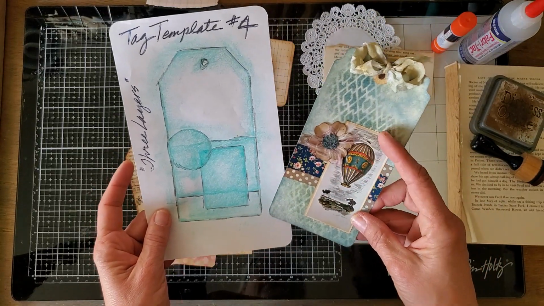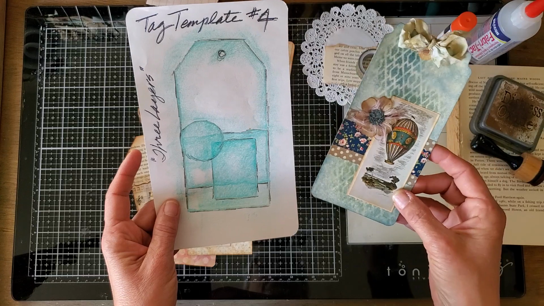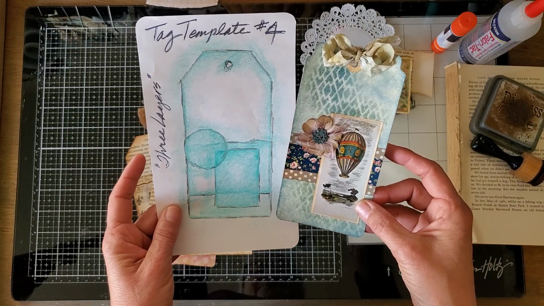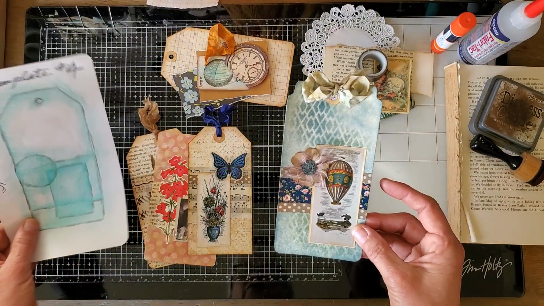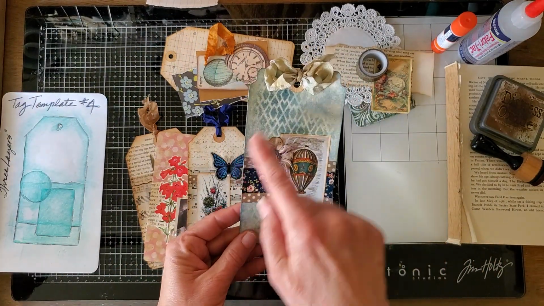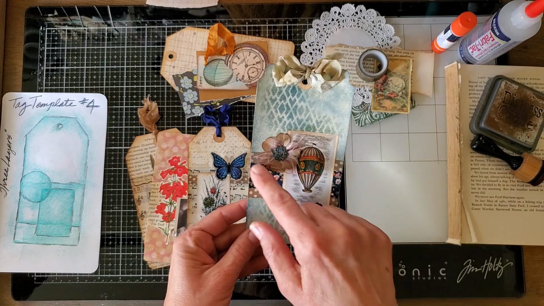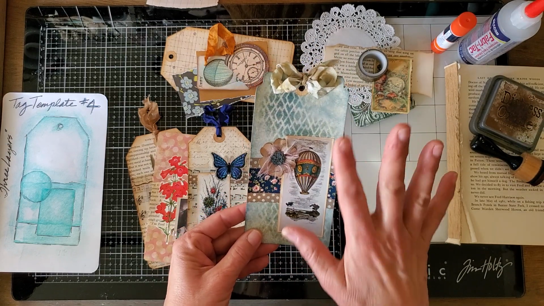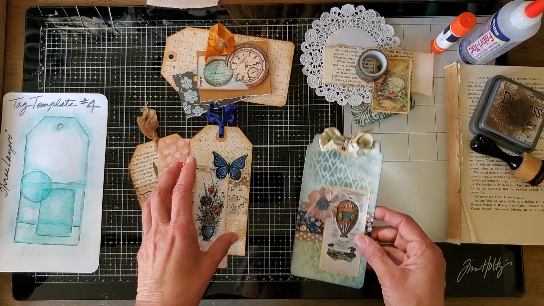So this picture is a little taller than this one, but I think it still works pretty well. You'll notice I've got several different patterns going on, and some fiber for texture, so there's a lot of variety in this tag.